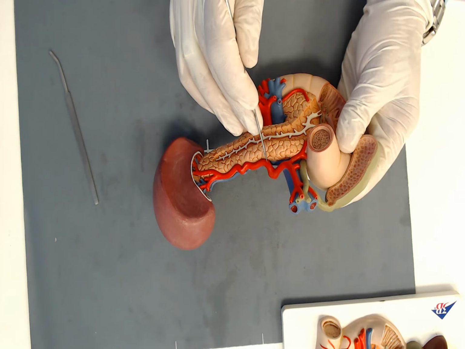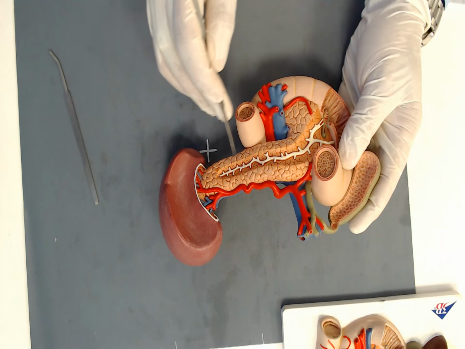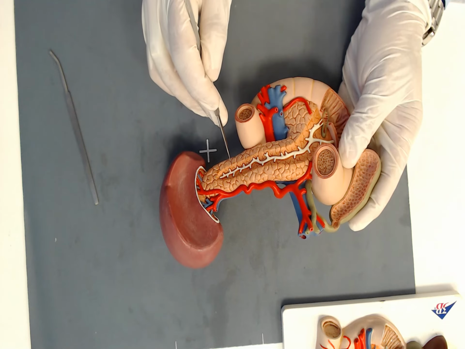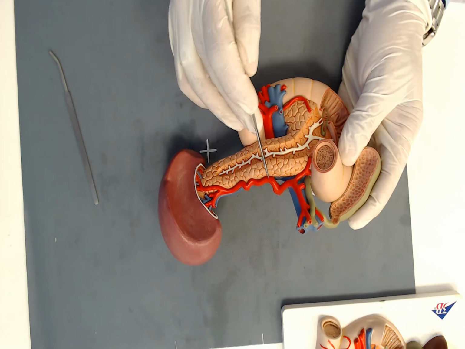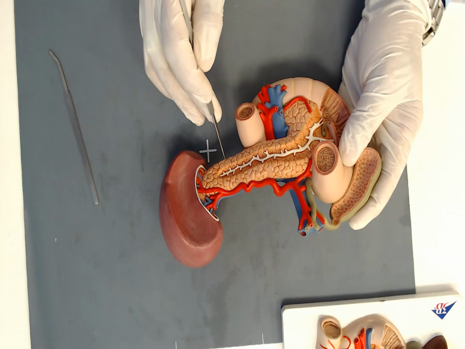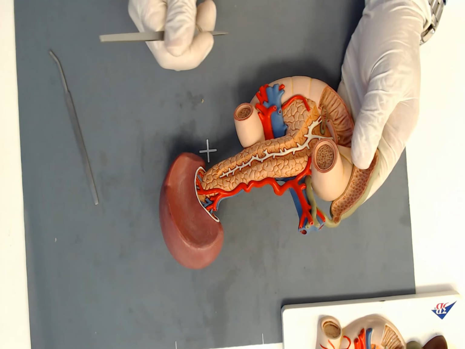So you have dorsal here, greater pancreatic here. But the dorsal pancreatic artery gives the inferior pancreatic, which passes at the lower border of the pancreas. So you have dorsal, greater, and from dorsal you have the inferior pancreatic artery. Okay, guys.